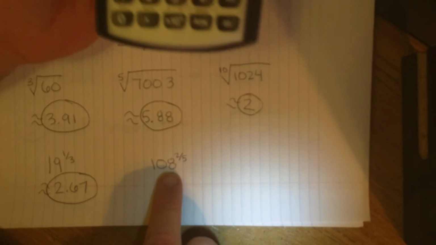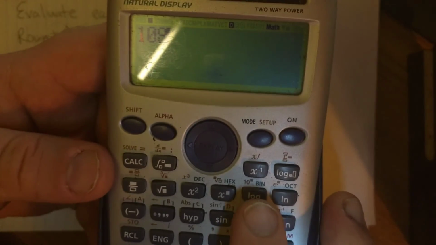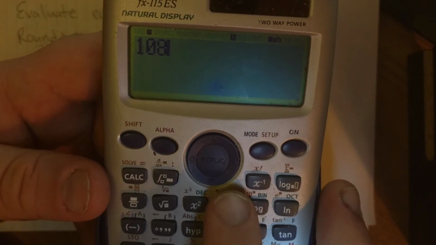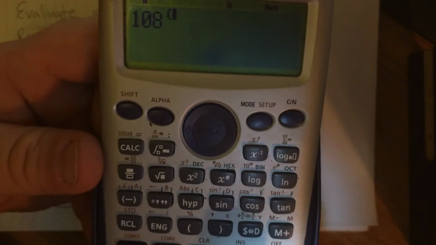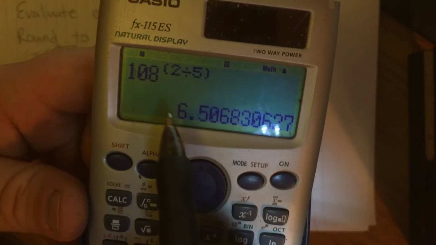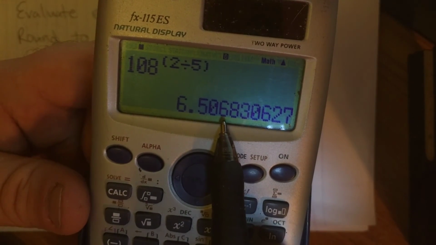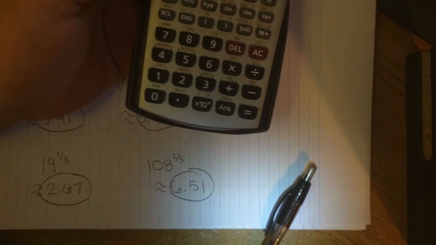Let's go ahead and do this one and we'll be done with this video. We have 108 to the 2/5 power. 108. Type it in. Okay, 108. I typed it in. Power button right here. And then to the 2/5, I type in parentheses 2 divided by 5. Close the parentheses. And then there it is. Alright, so I have 6.50, but because the next digit is bigger than 5, this 50 becomes 51. So 6.51. Alright, thank you.